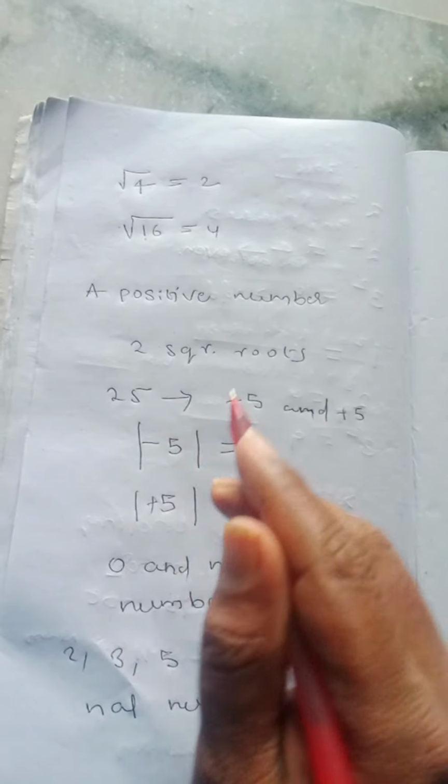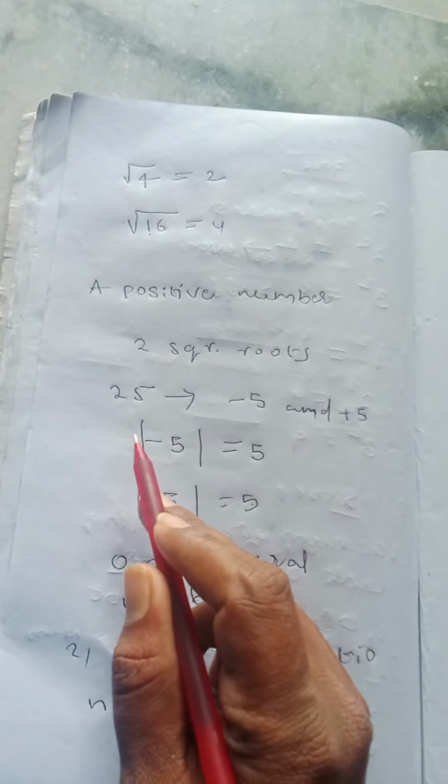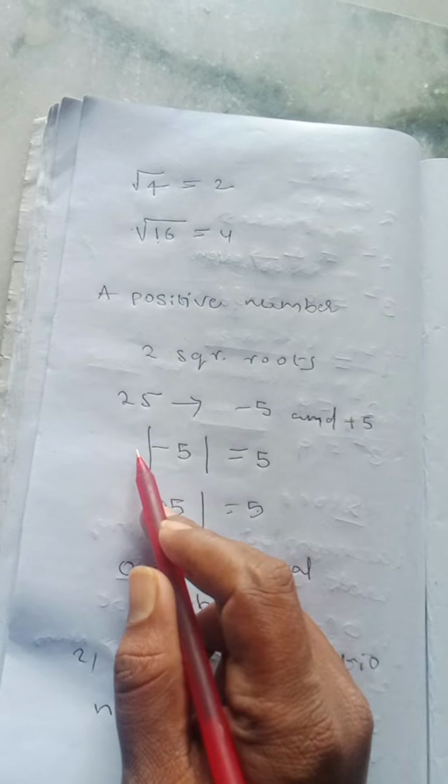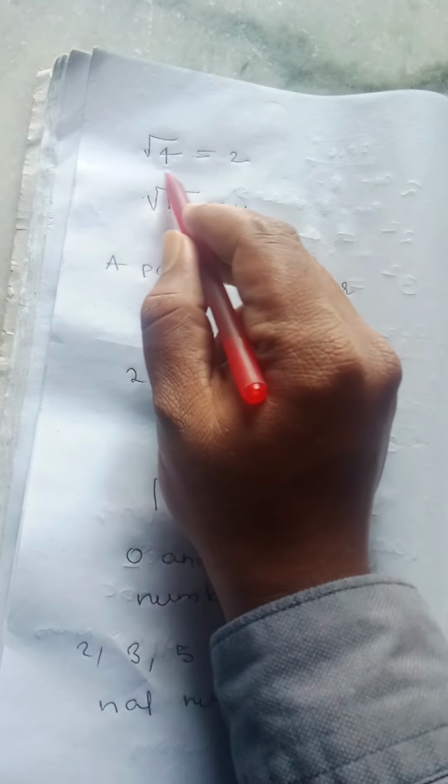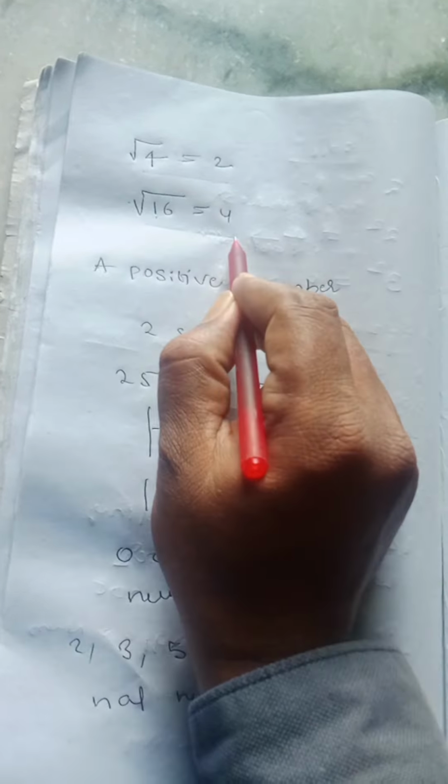Square root of 4 equal to 2, square root of 16 equal to 4.